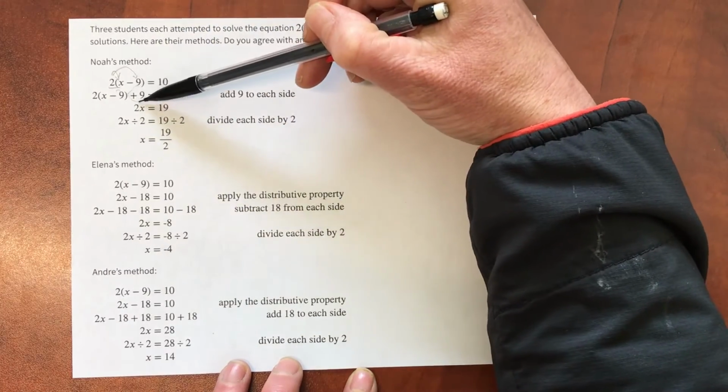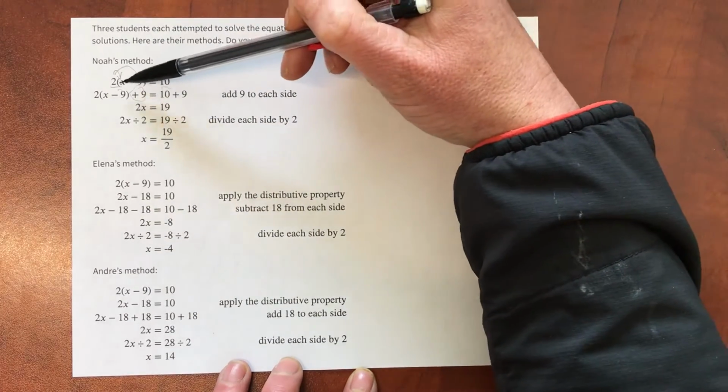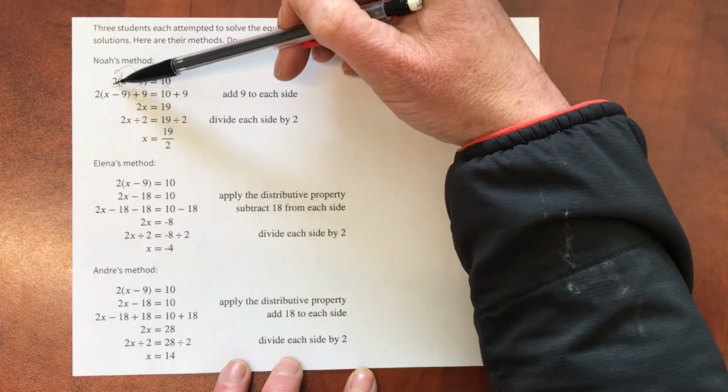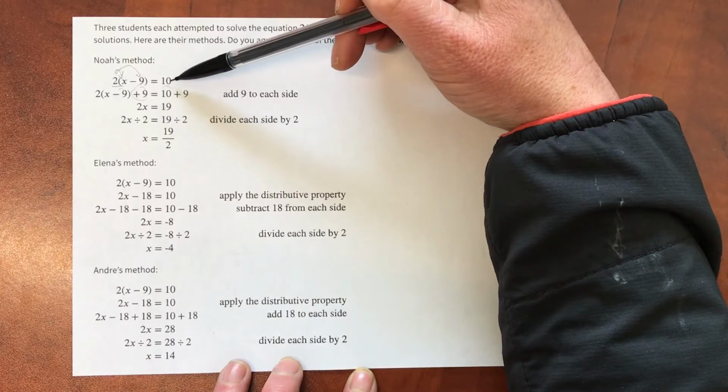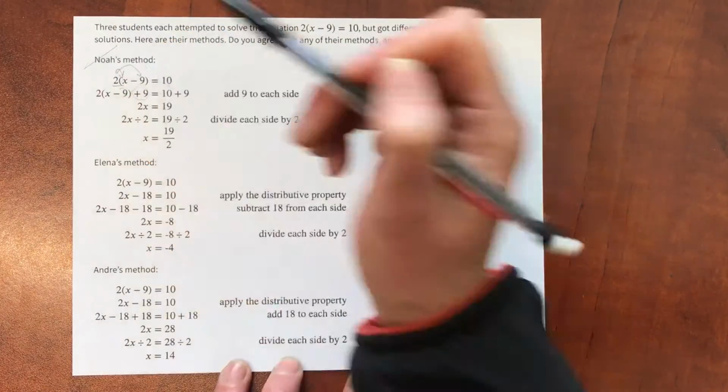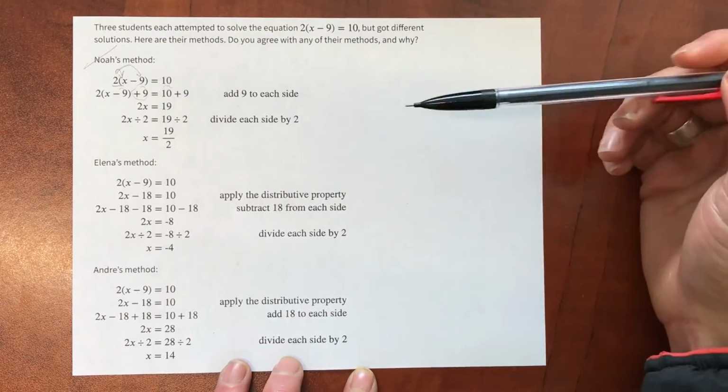So I can see right here, this plus 9 is not going to be a legal move because he couldn't do that move until he dealt with this 2, again, either by distributing it in or by dividing it out. So Noah's method does not work.